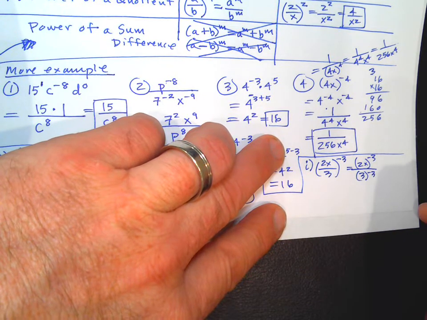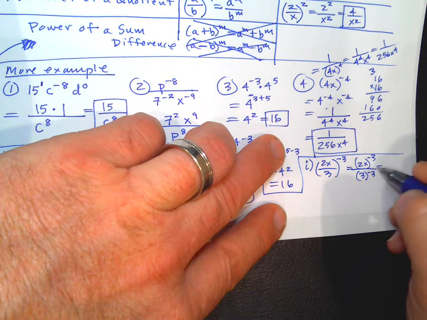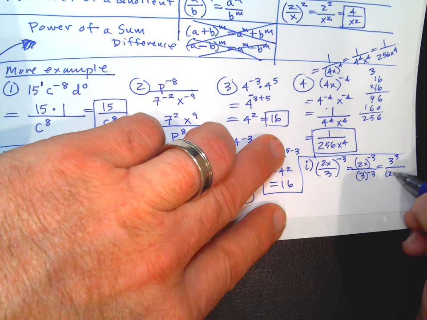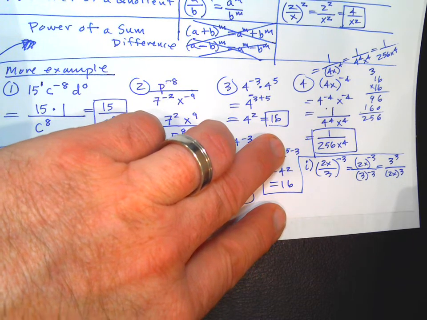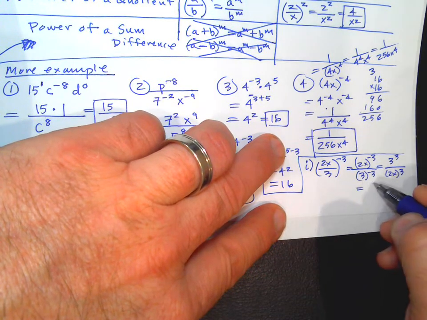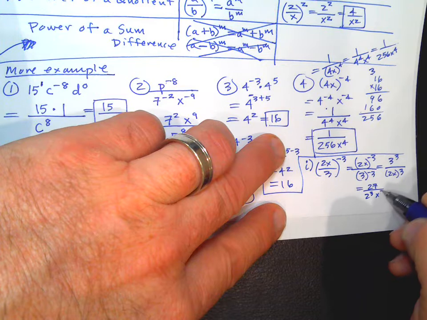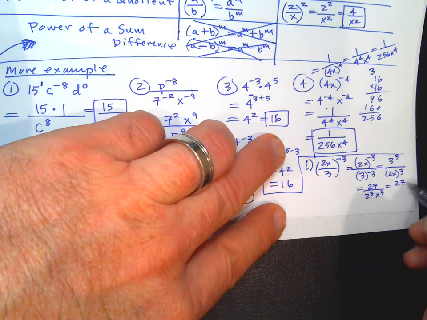And we can say, well, let's fix the negative exponent. So they got to switch. If it's on the bottom, it goes to the top. If it's on top, it goes to the bottom. And then 3 to the third, 3 times 3 is 9, times 3 is 27. And then the 2 gets it, and then the x gets it. So 27 over 8x cubed.